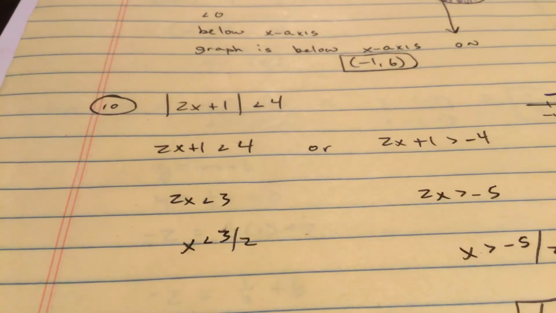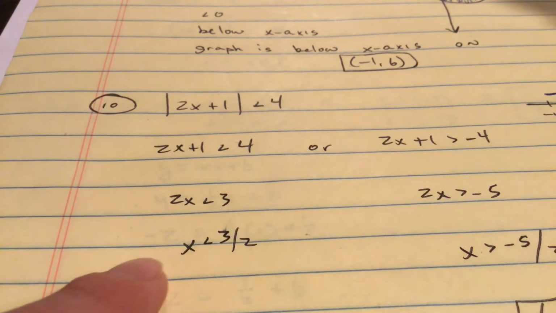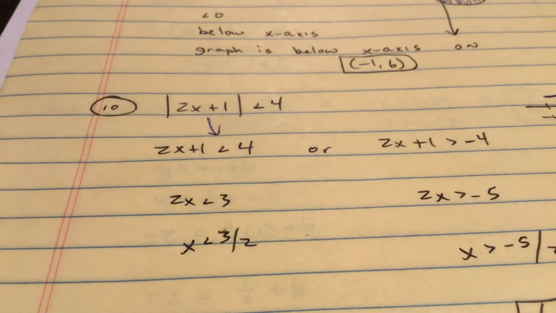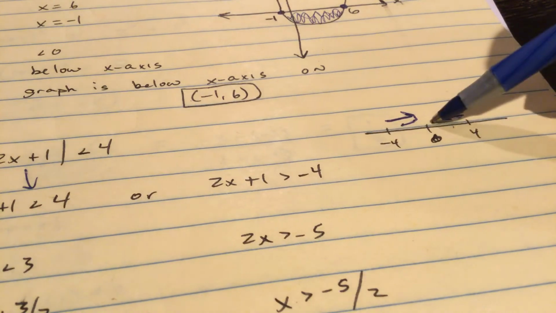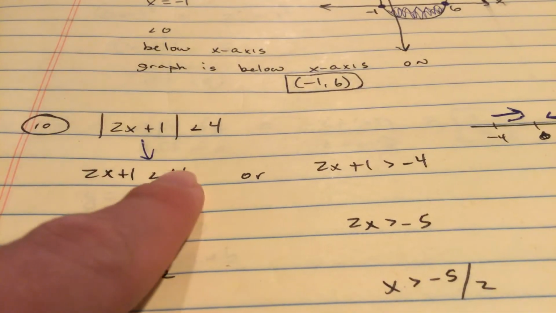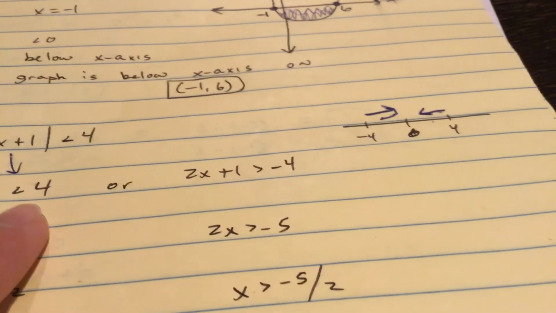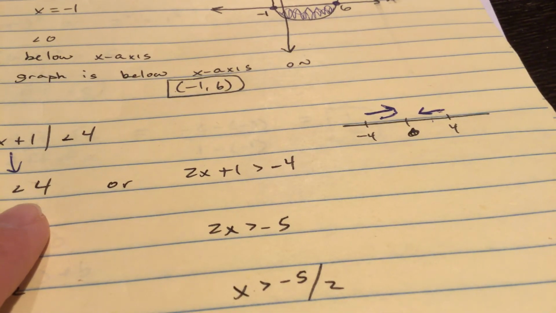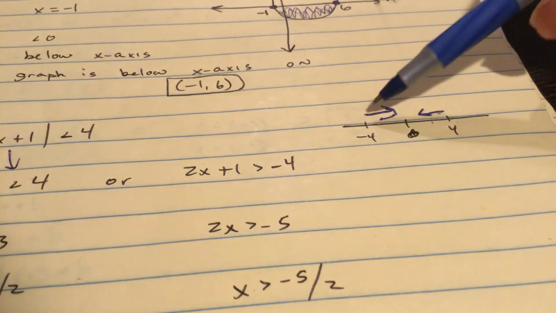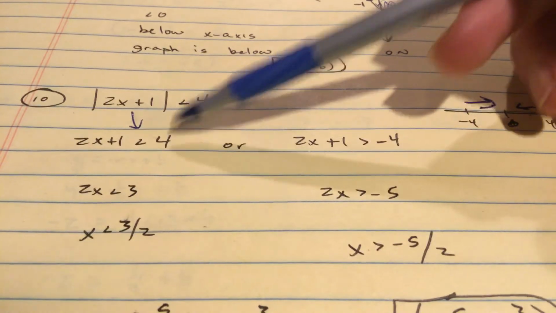So that means that 2x plus 1 has got to be less than 4. Just like that, I just draw out the absolute value, right? Less than 4. Or, and that's what this is, less than 4. Or 2x plus 1 is greater than -4. Remember, you can live 4 to the right or 4 to the left. That's how you get the +4 and -4.